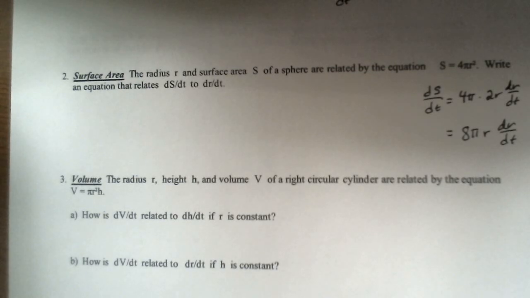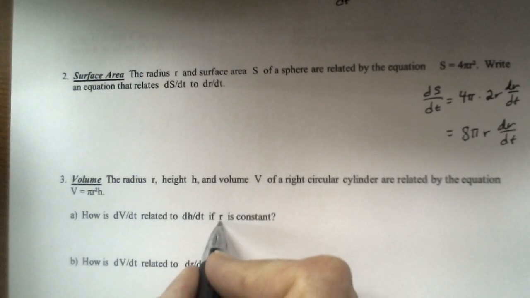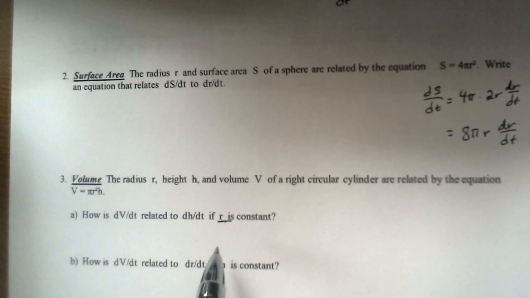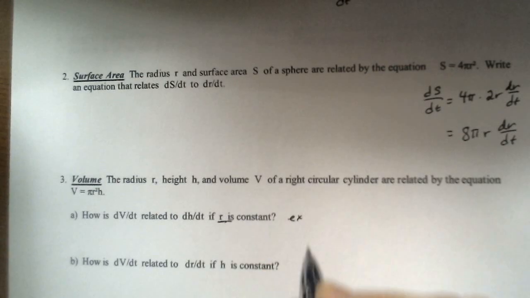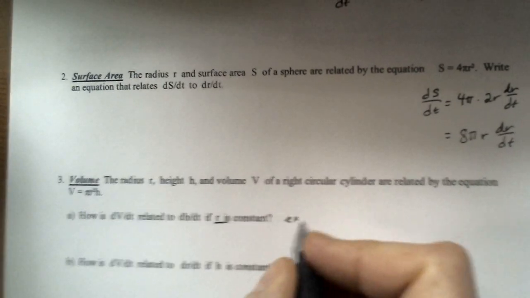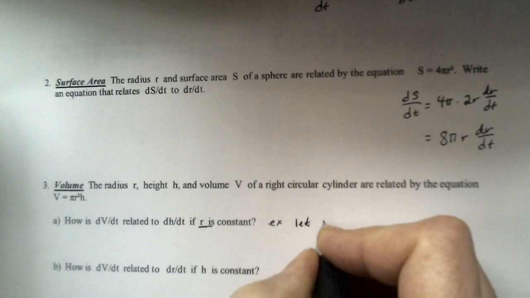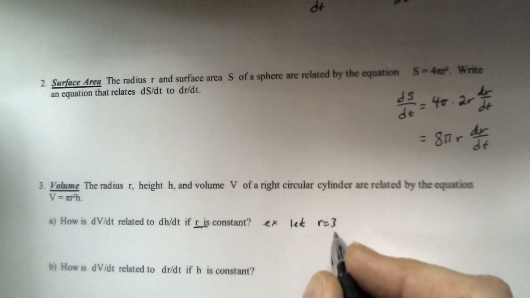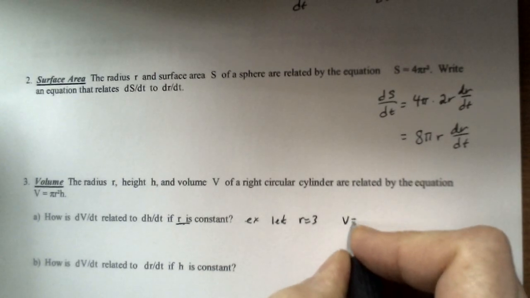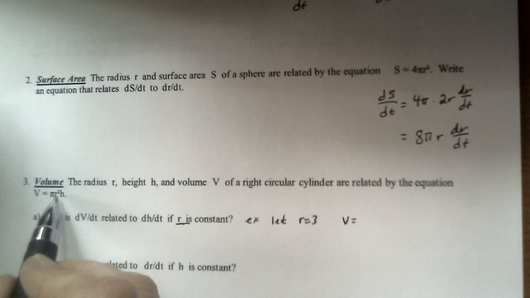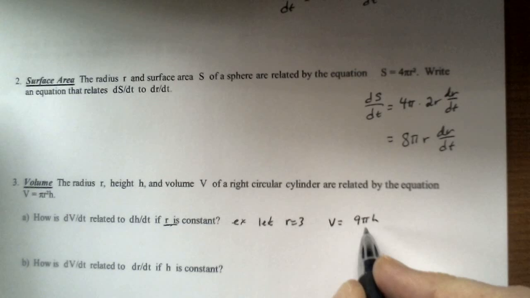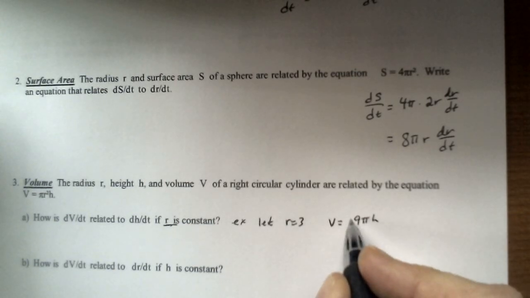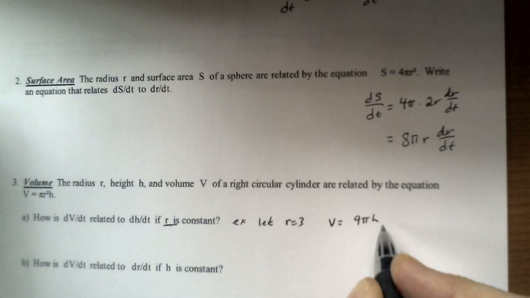The next one has a few different situations. If r is constant, sometimes it's easier to think about r being a constant if you just give r a constant that you like for the day. For example, maybe my favorite number of the day is 3. So let's let r equal 3, or any number will do. Then you'd have a volume equation of pi times 3 squared, which is 9 pi h. And if you take the derivative of that, dV/dt is equal to 9 pi dh/dt.